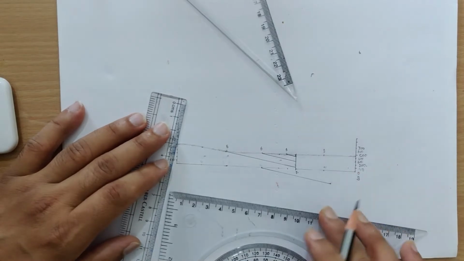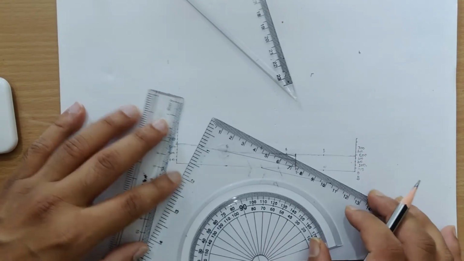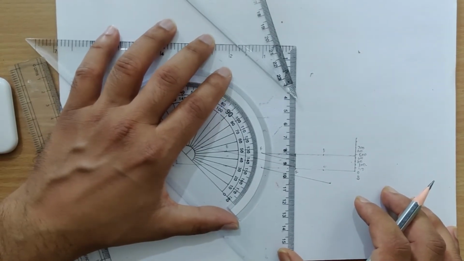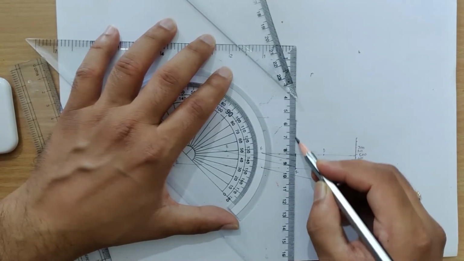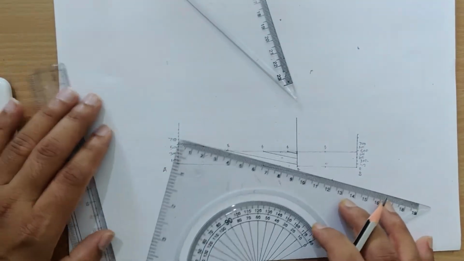Now we need to draw this bed as well. We'll have to extend this fault plane above. So here we have got one bed. We will have to draw it parallel.